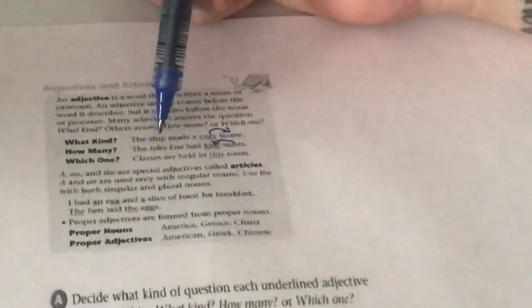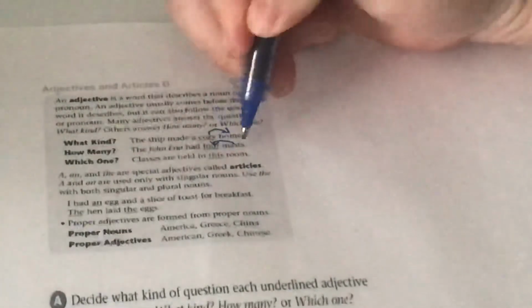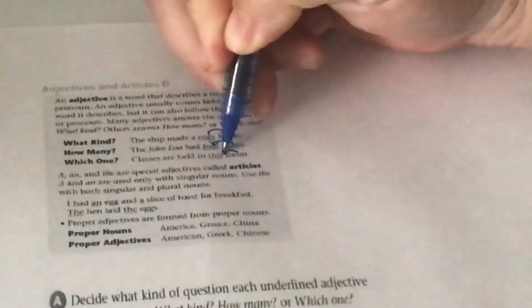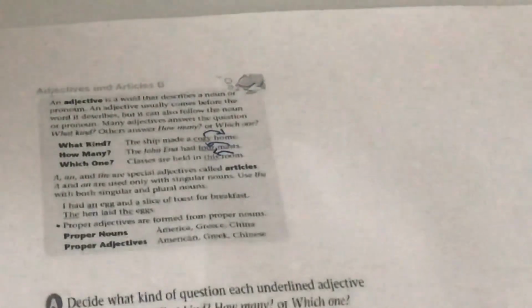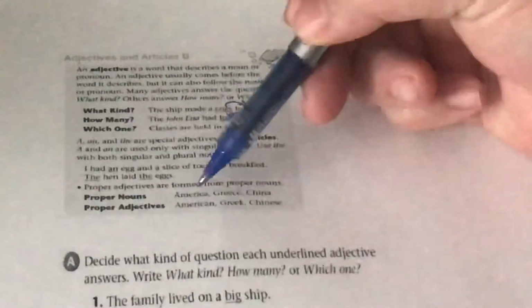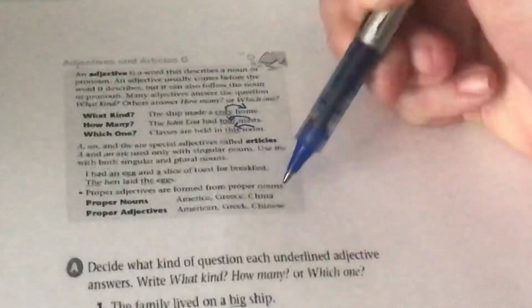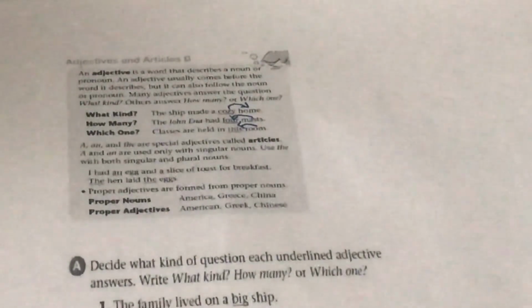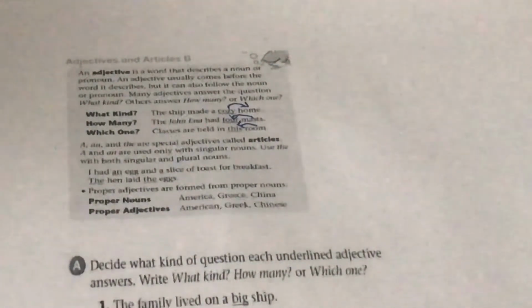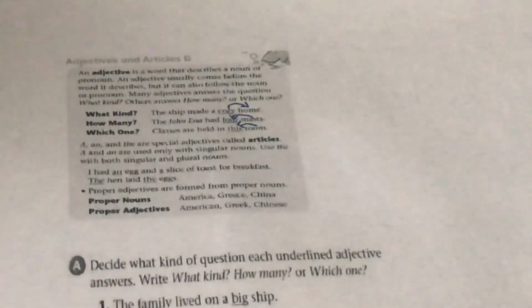And which one? Classes are held in this room. Which room or which one? This room. All right. And then you can have proper adjectives, just like your proper nouns. And that just means that they need to be capitalized. Like when you say American or Greek or Chinese. Just like you would capitalize America, Greece, and China, you would capitalize American, Greek, and Chinese.